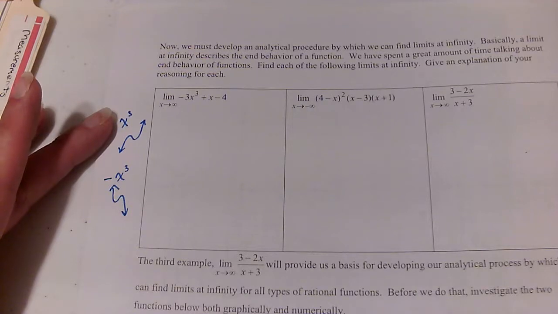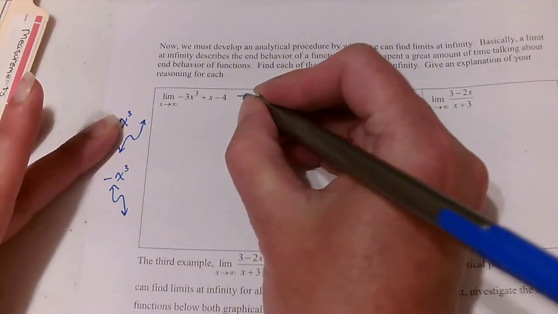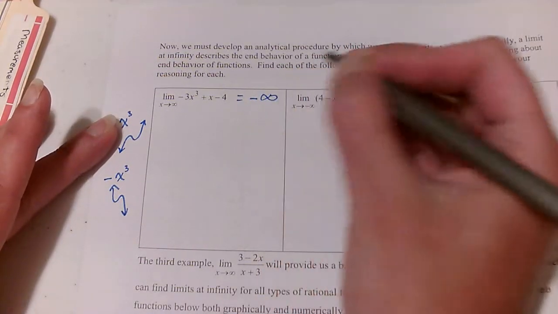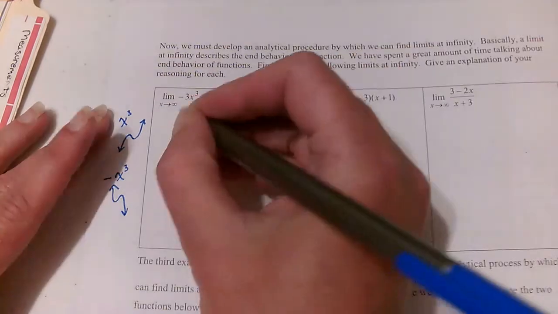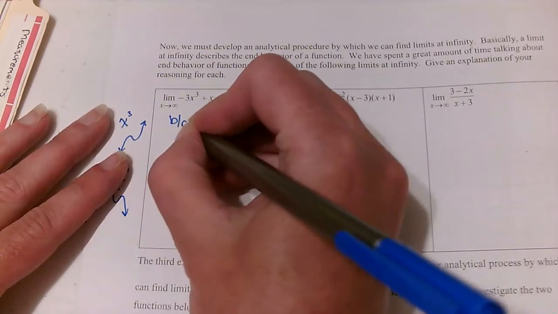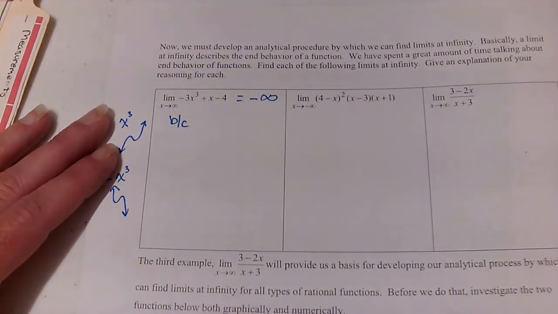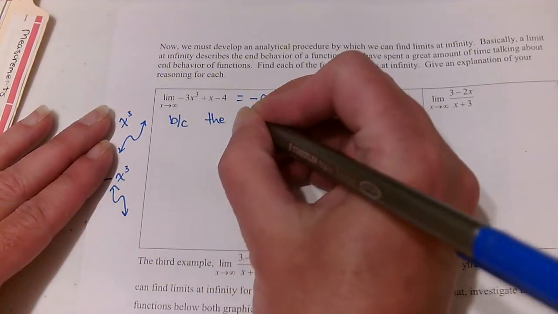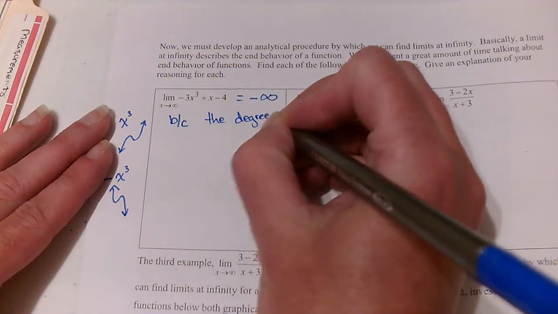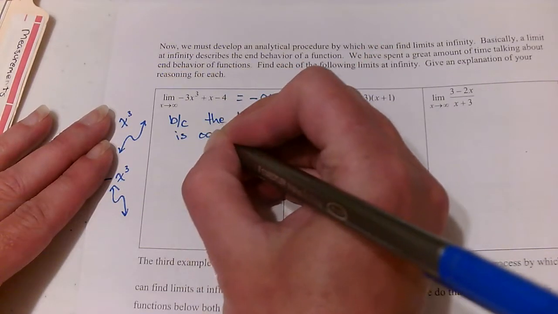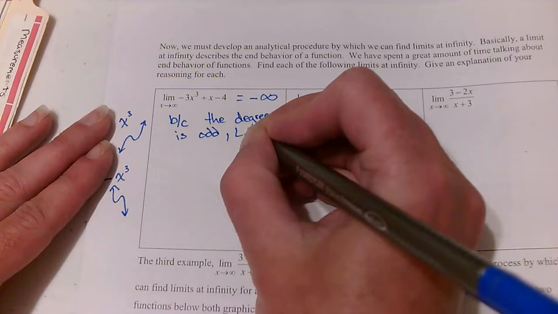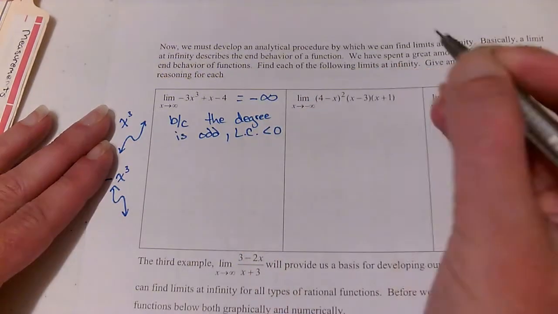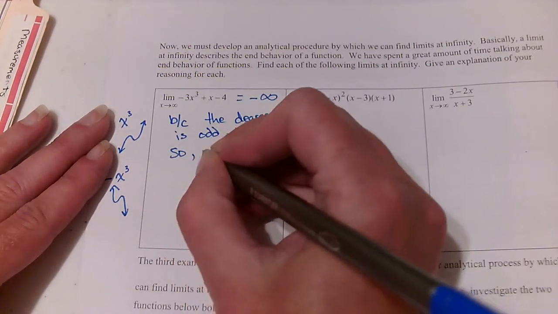So what I would say on this one is as x approaches positive infinity, the limit's going to go negative because the degree is odd. Leading coefficient is less than 0, so it falls to the right.